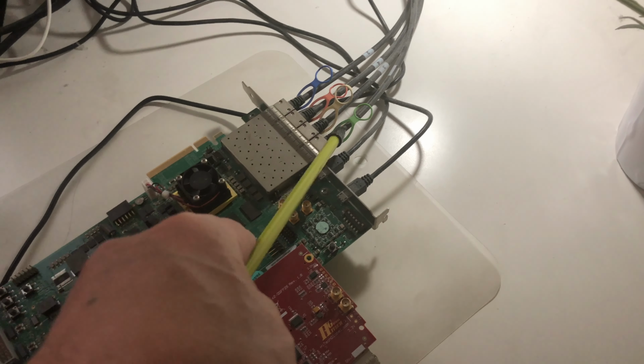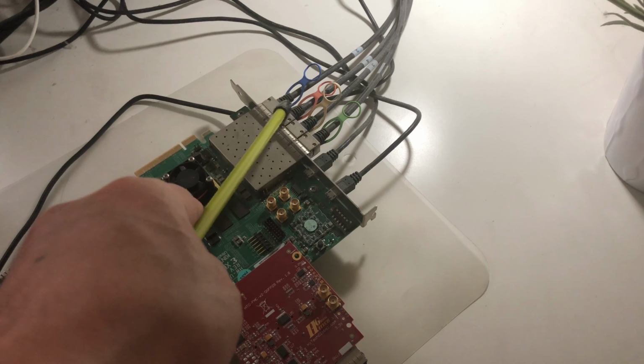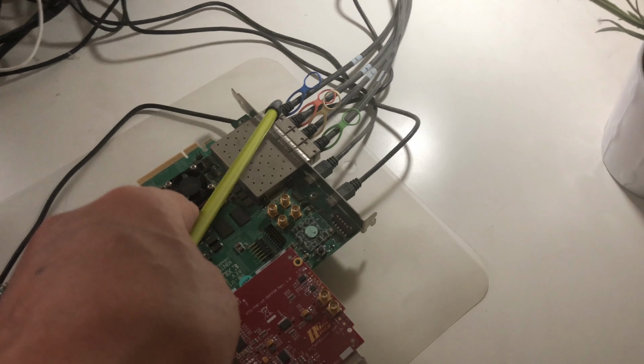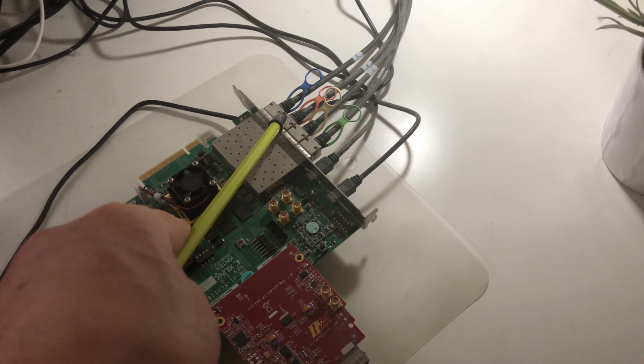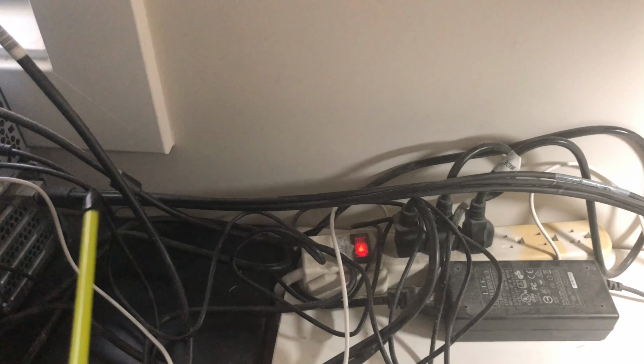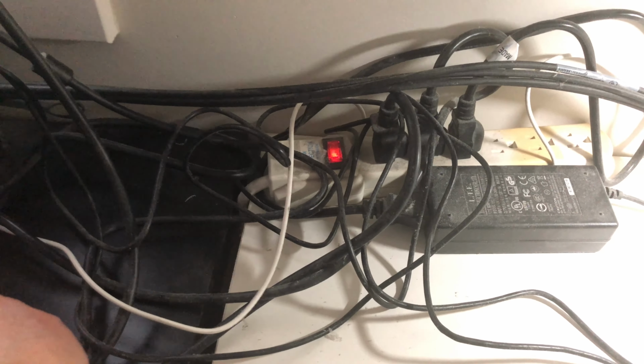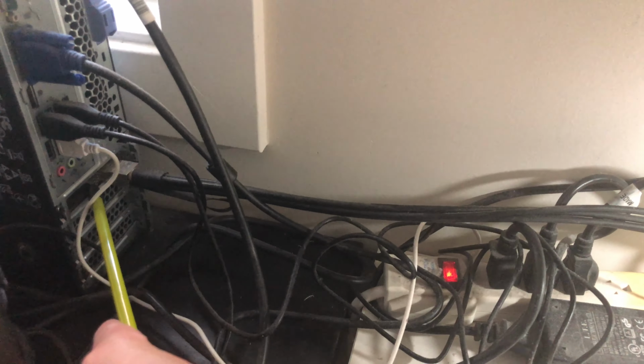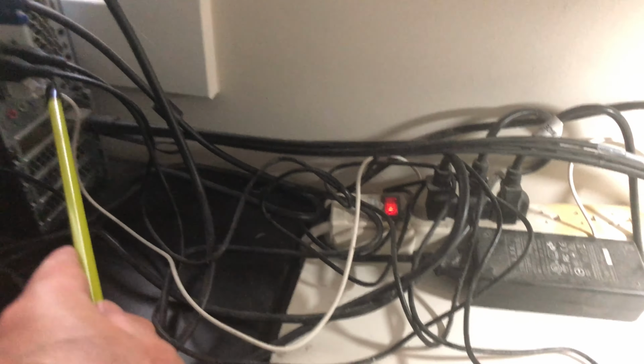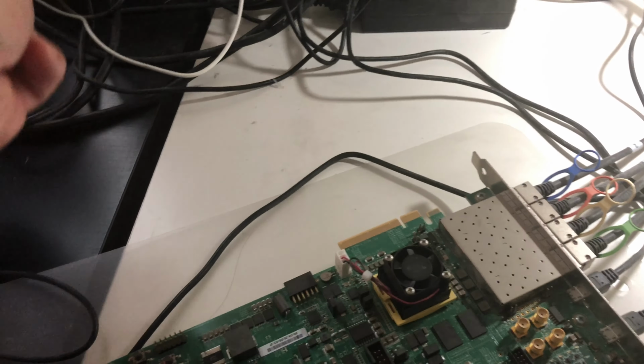It has 4 lanes. Each lane supports 25 gigabits per second. This 100G cable is connected to here. This one is connected to the Ethernet card, which is already installed inside the PC. And these two connections are connected here to the PC.